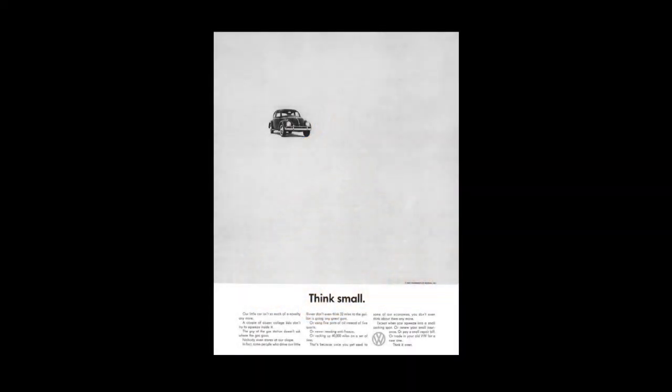Now, once you do have a great idea, then you need to have a strong layout too, because a strong layout is going to make that great idea even better, and the effective use of positive and negative space is going to help you do just that.